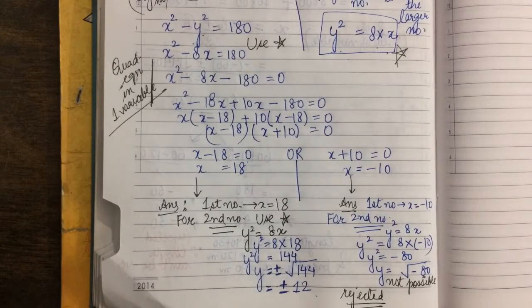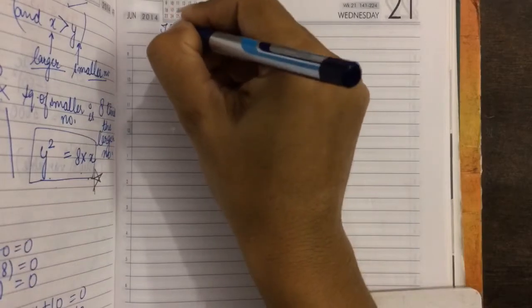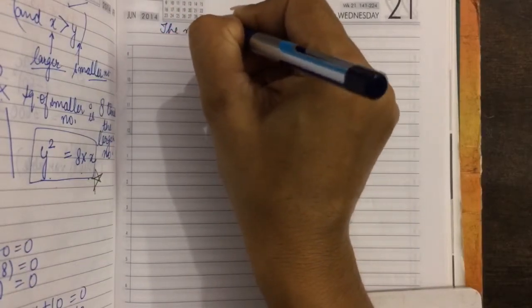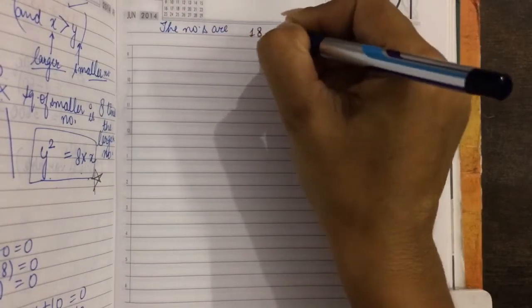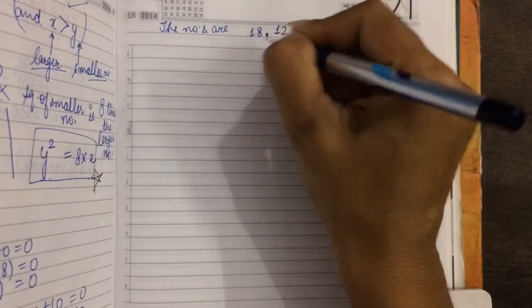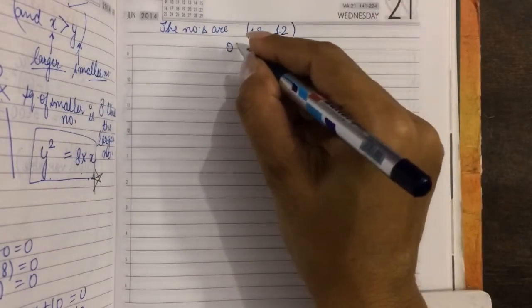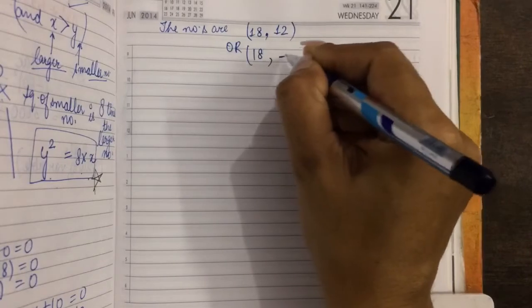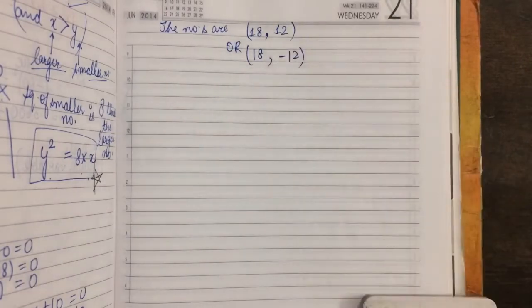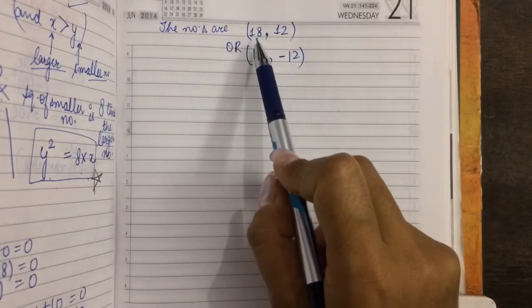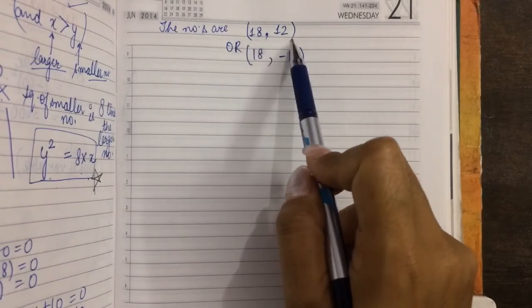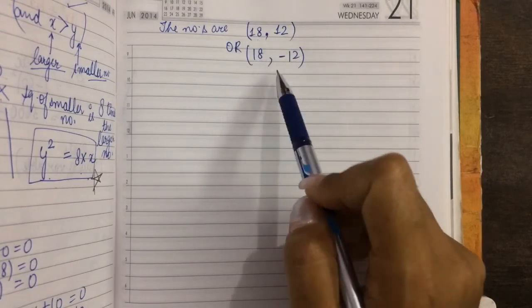So if you had to write down the answer, this is how you're going to write it. The numbers are, the first number will be 18. The second number could be plus 12 or minus 12. So the pair will either be 18 and 12 or the pair will be 18 and minus 12.